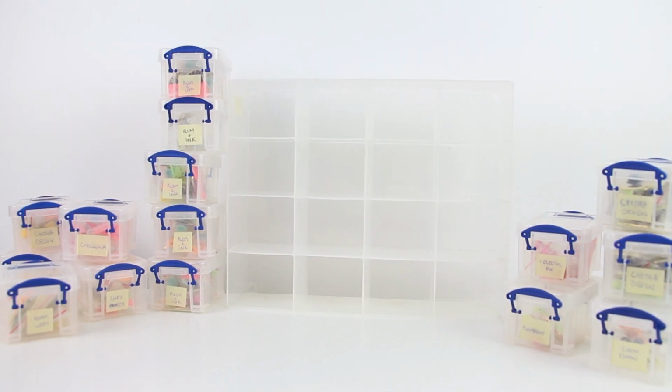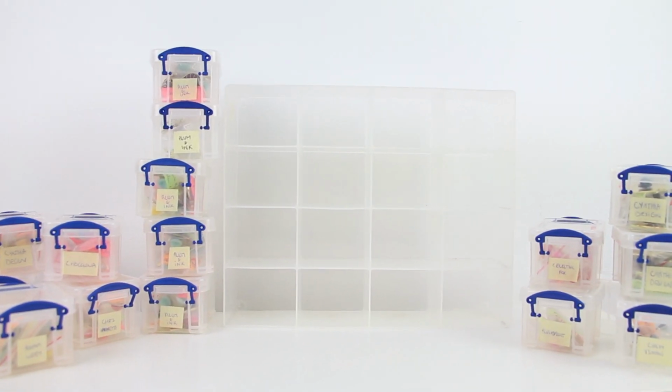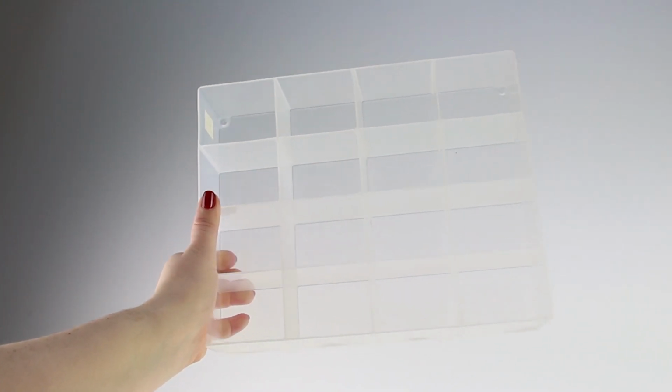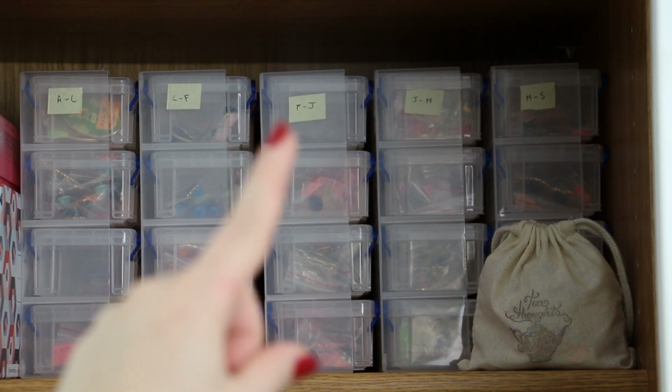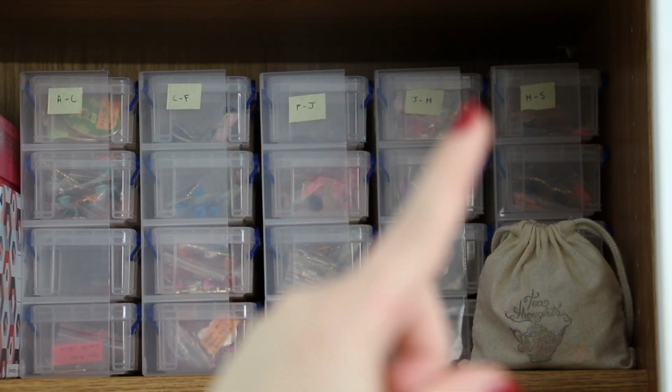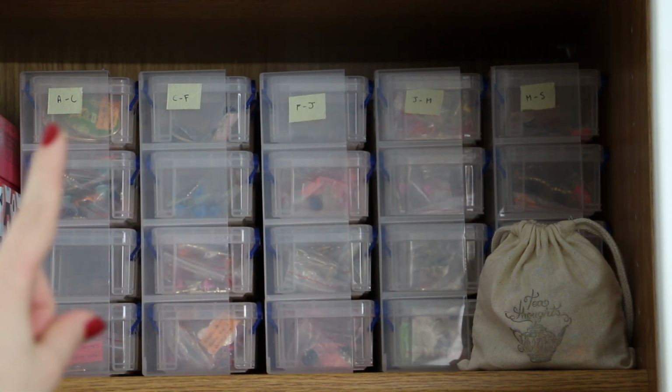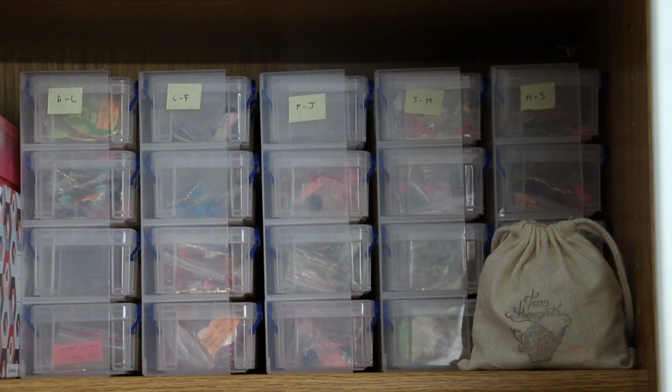So all the containers are sorted by alphabetical order and they are all placed in those racks. As you can see at the top I've got a tape which indicates the letters, and this way I can find the boxes that I'm looking for more easily.